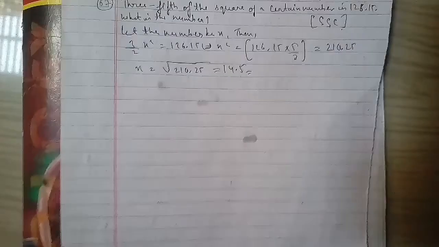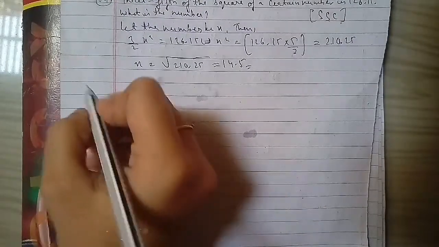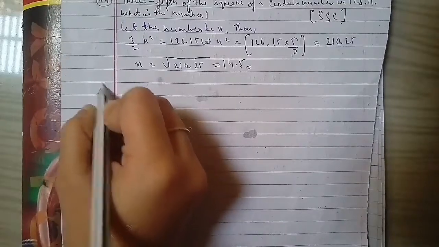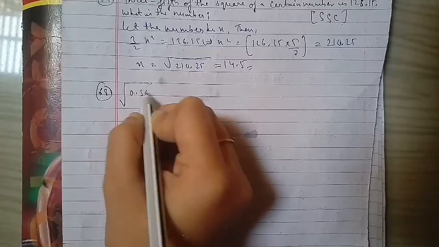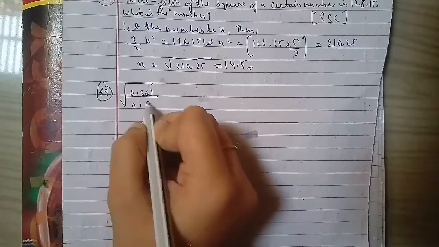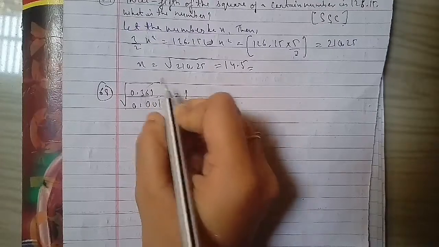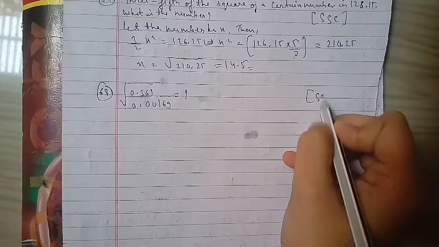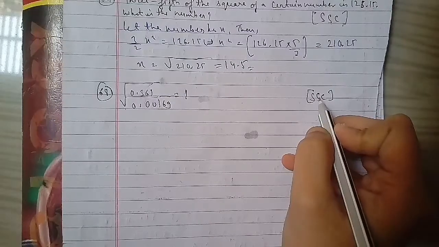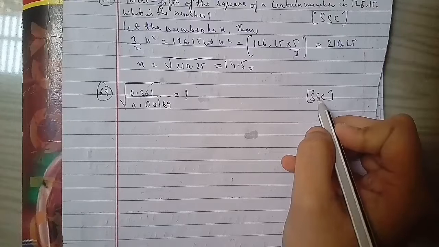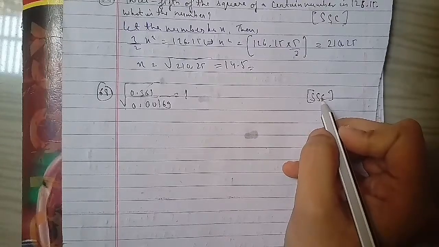Now we'll go ahead with another question, that is the 68th question of the session as well. The question we have is 0.361 whole upon 0.00169 equals to the question mark here. This is being asked also in an SSC examination paper. That is also an important one. The options for this we have 1.9 upon 13, 119 upon 13, 1.9, 130 and 190 upon 13 as well, and that we have to discuss here.